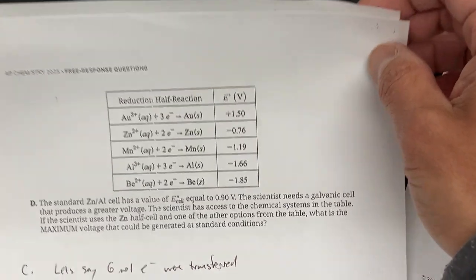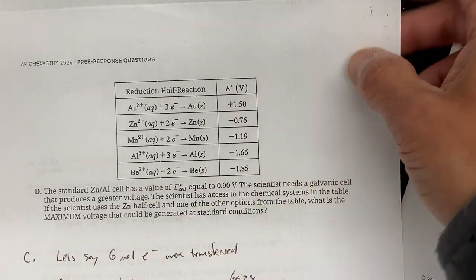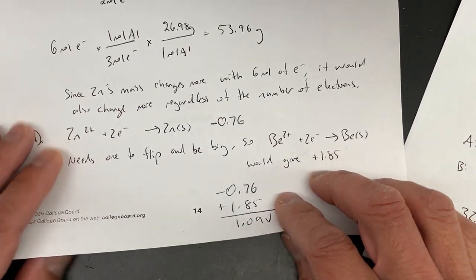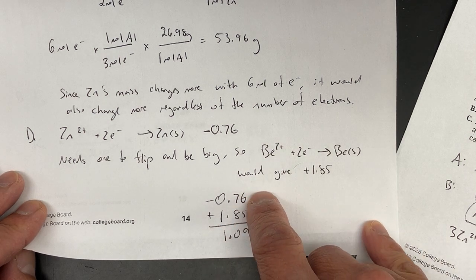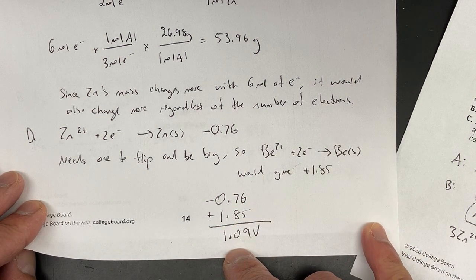And then it says calculate the maximum voltage that can be generated under standard conditions. So you just take the bottom one, make it positive 1.85, add it to negative 0.76, and that's 1.09 volts.